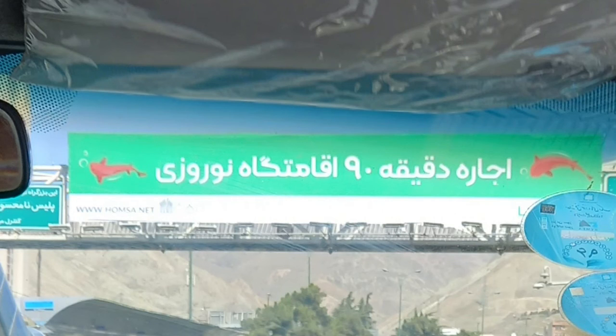This is a billboard that was around town in Tehran during the Nowruz holidays. And please excuse the quality of the photo, but I took this while we were driving right past it in the car. But it says, اجاره دقیقه 90 اقامتگاه نوروزی, which we see our idiom in here, دقیقه 90. And it's basically an advertisement for last minute accommodation rentals for the Nowruz holidays. So I just wanted to show you that as an example of how we use دقیقه 90.